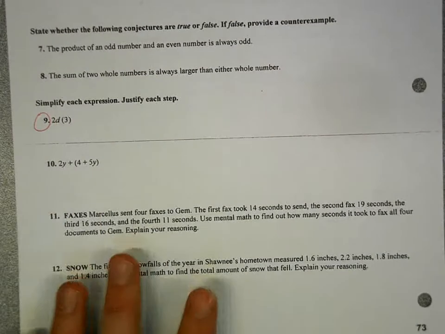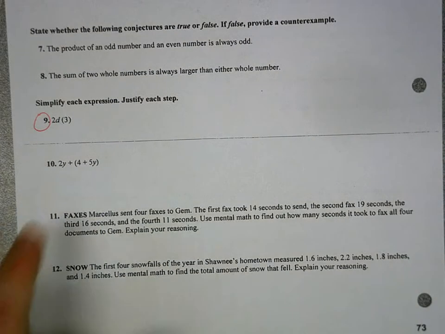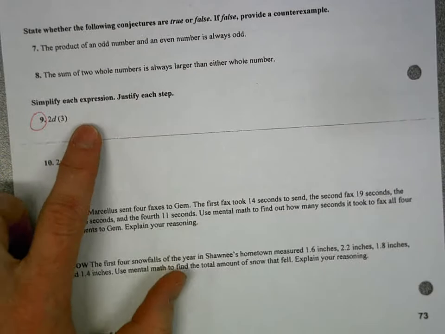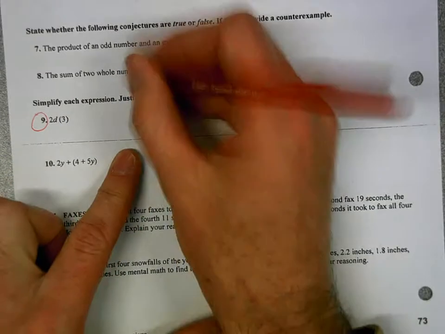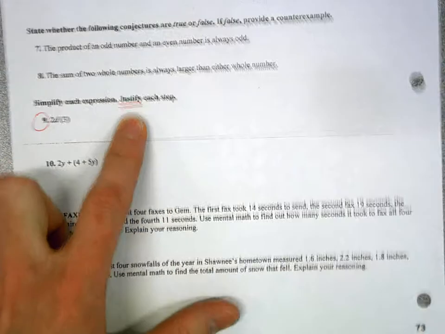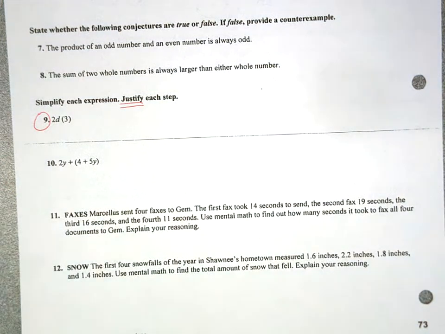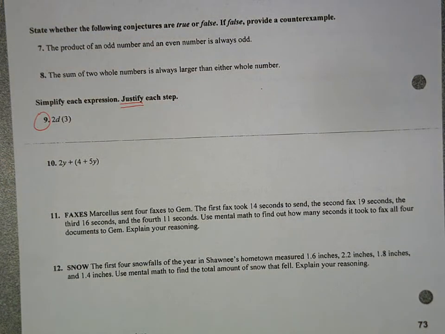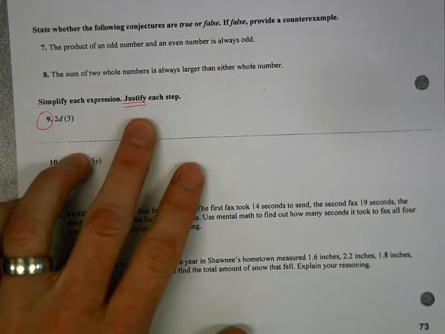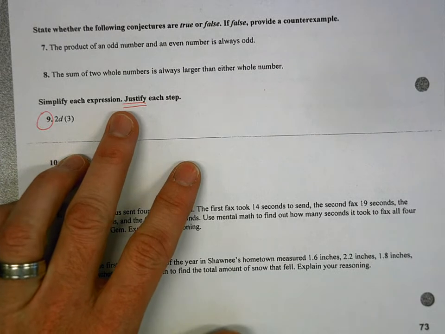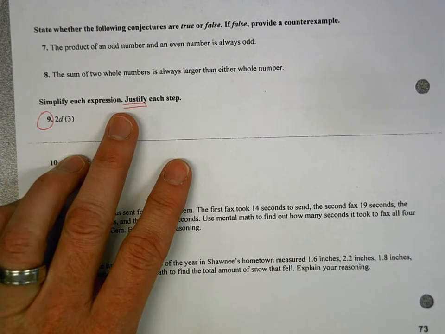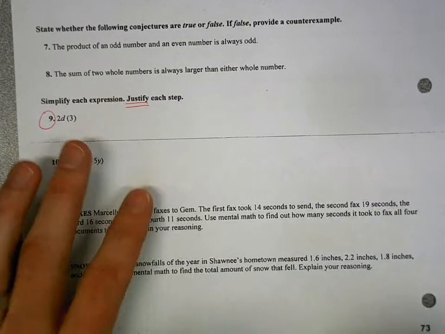The directions say simplify each expression, justify each step. This is the first time we've seen this, but you will have this on our upcoming test. And we'll spend a whole day towards the end of our chapter talking about all of this chapter's skills about justification. Basically, justification is giving your explanation of what you just did. So here's how you're going to do this on your homework.